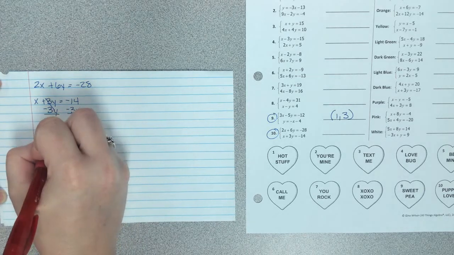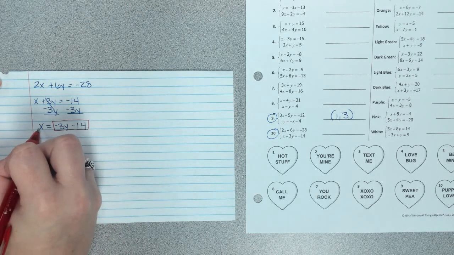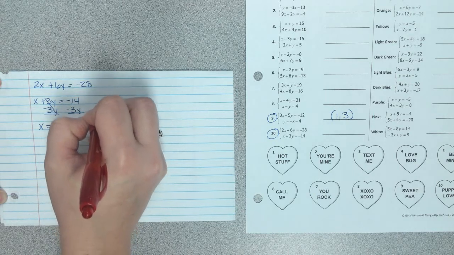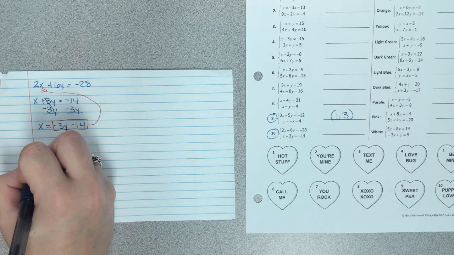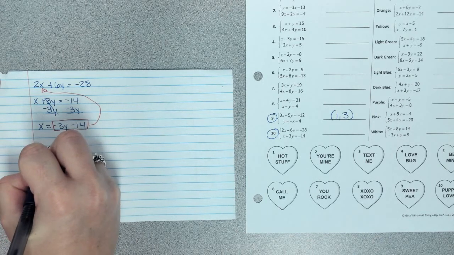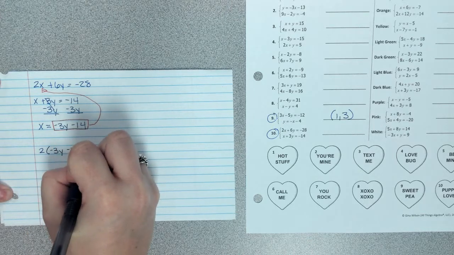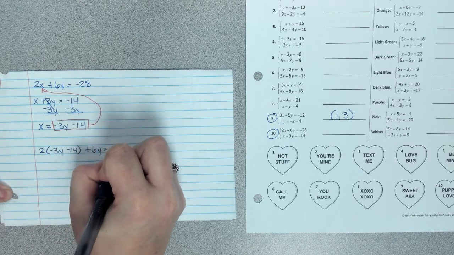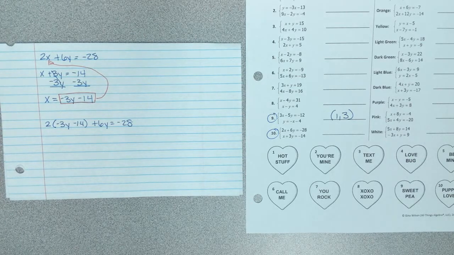Now I have a box. I can create my box. And that's going to go in for my x value because that's what we solved for. So go back up to my other equation and it goes right there. So my new math becomes 2 times negative 3y minus 14 plus 6y equals negative 28. And now all I'm going to do is solve for y.